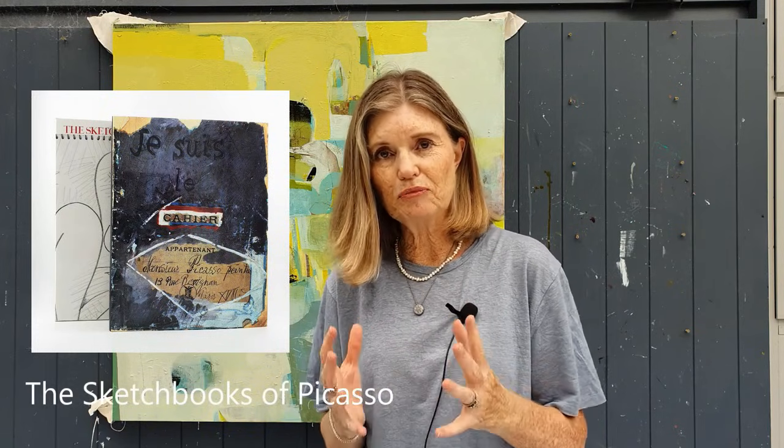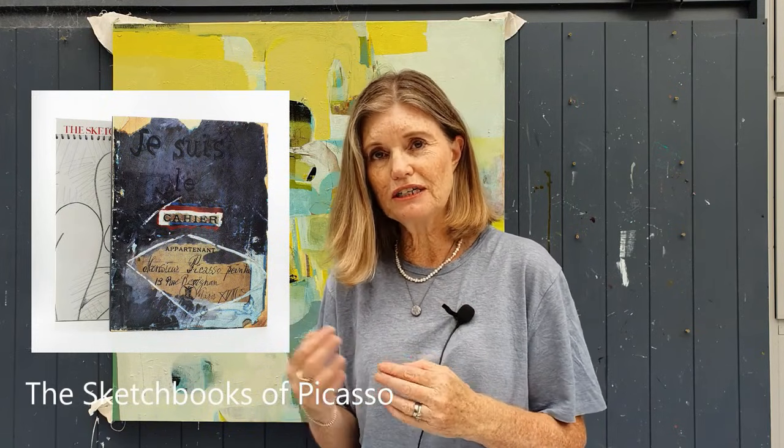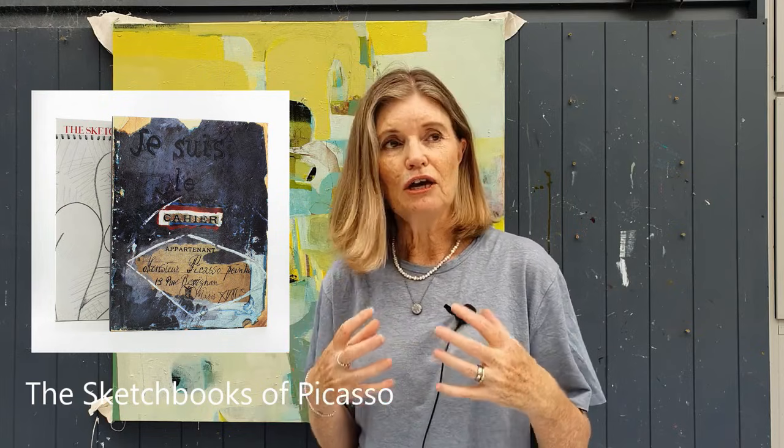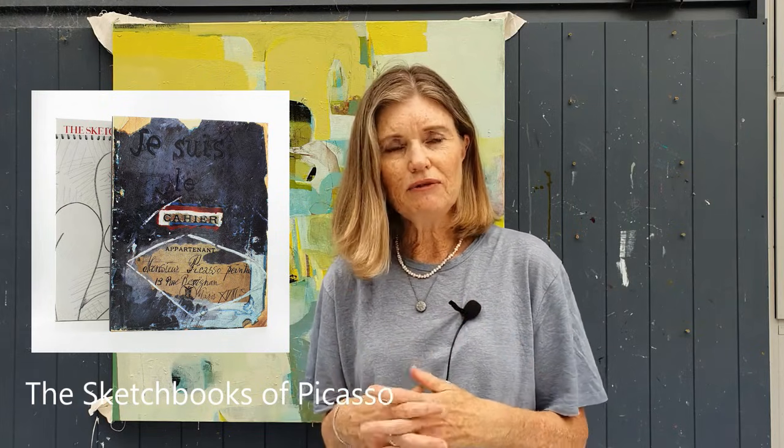But recently I found one of my favourite books, the Sketchbooks of Picasso. It is a great book for seeing his thought process and the drawings he would do prior to a painting, and even maybe during a painting. And it's made me realise, this is the way I used to teach before technology took over.